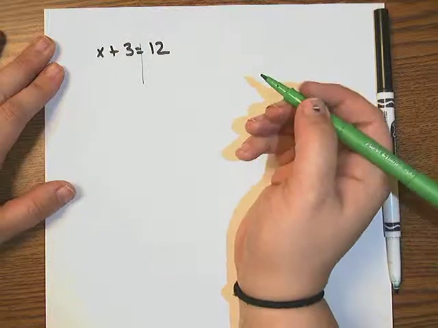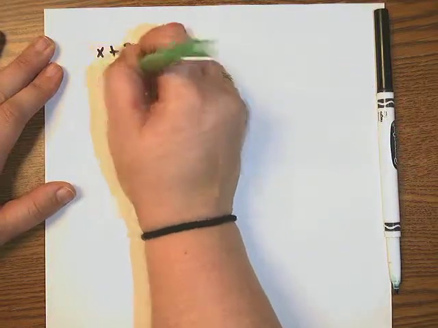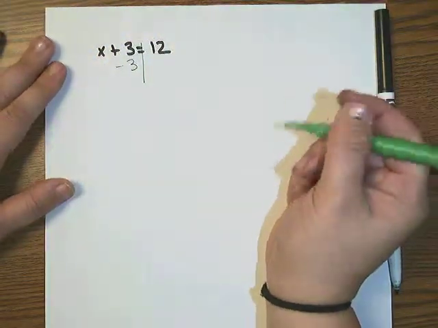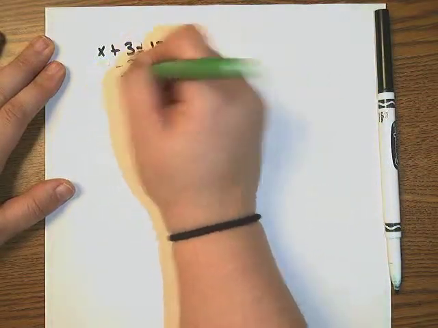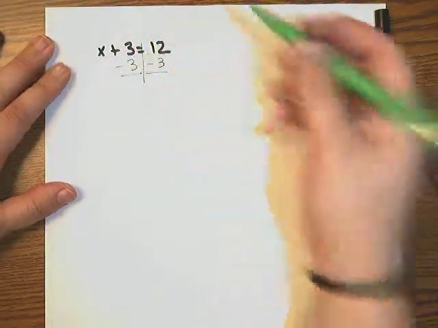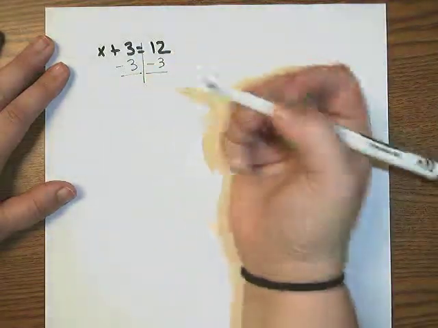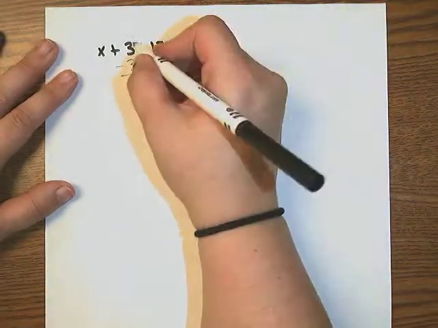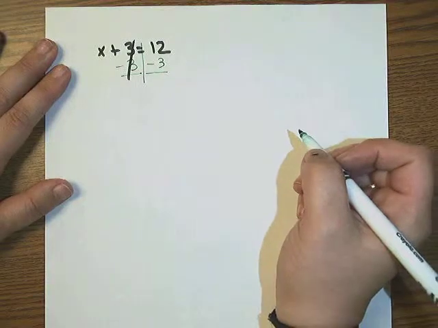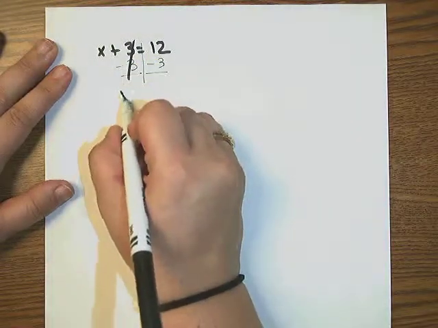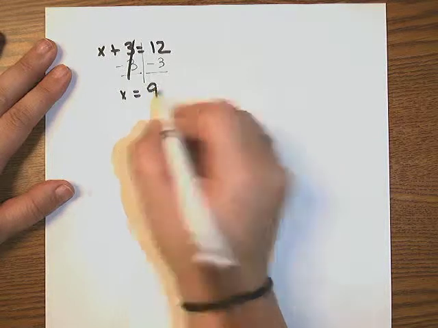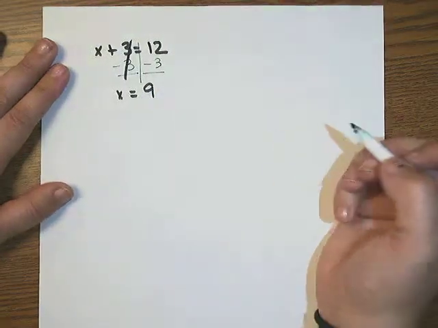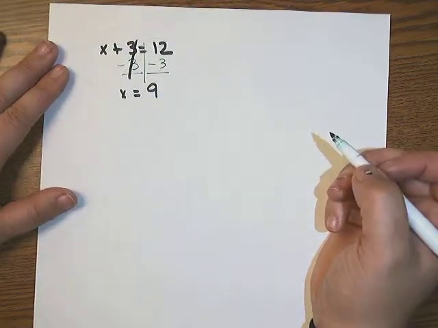So what is the opposite of plus 3? Minus 3. Do I only subtract 3 from one side? No, I also subtract from the other side. Now what happens when you have 3 and you cancel out? What does that equal? 3 minus 3? 0. Do I need to write a 0? No. So I have X equals 9. Very good. Okay, so that's one step, and y'all have done a lot of practice on that.